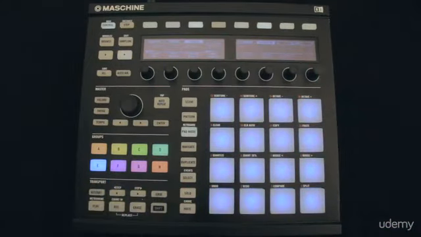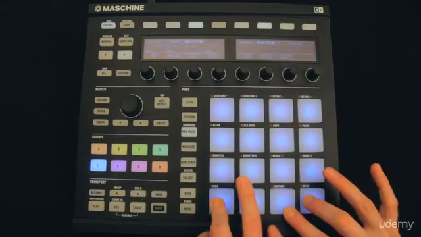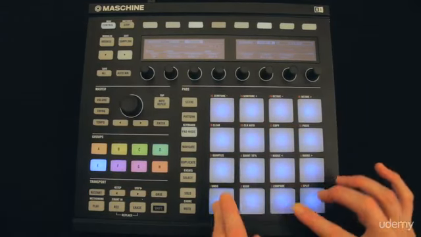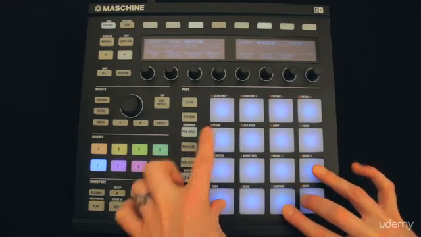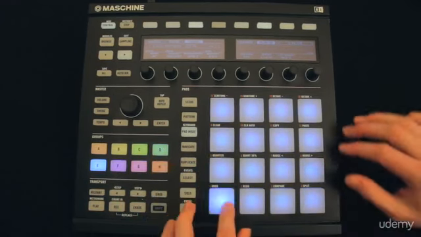I find this to be a really nice way of making bass lines and melodies, as you can easily learn the different pads that make scales or chords, and then just transpose the pads up and down to change the key you're playing in.